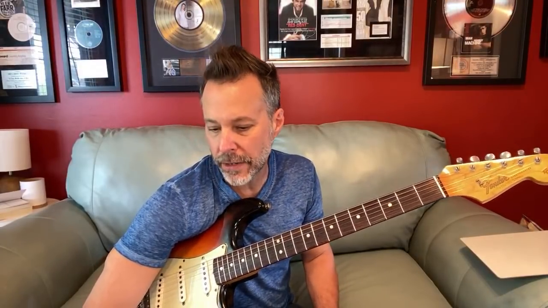Which is the best beginner amplifier? There's no best beginner amplifier. It really depends on what it is that you want to do. If you're playing with a band, you should probably have a louder amplifier, something with tubes in it that's going to carry the sound. If you're playing by yourself, a simple at-home practice amp will work.